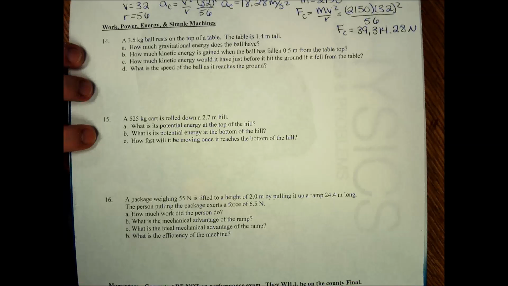Alright, we're in the home stretch now, guys. Work, power, energy, and simple machines. You should be great at this. This was the best test grades we had all year.